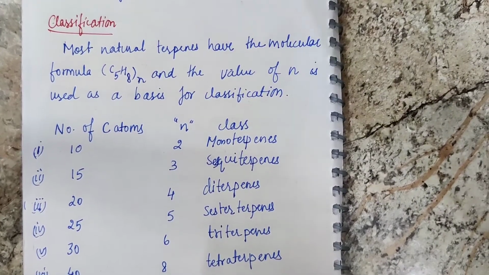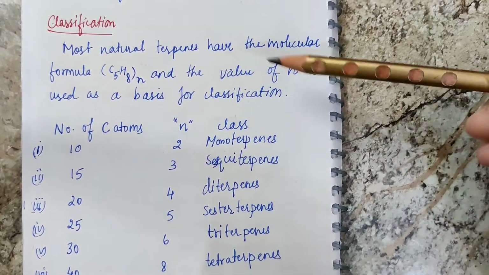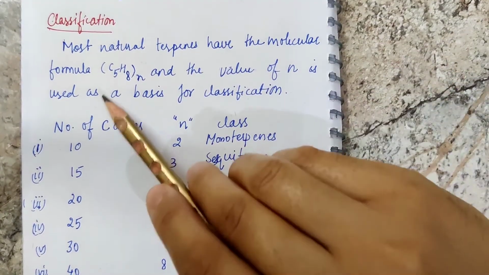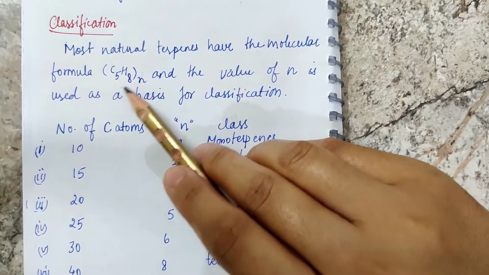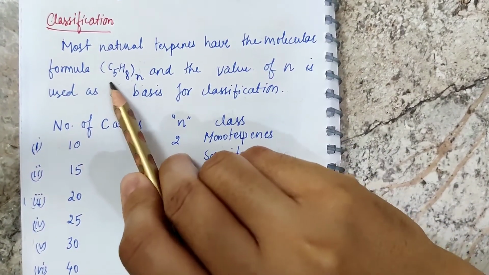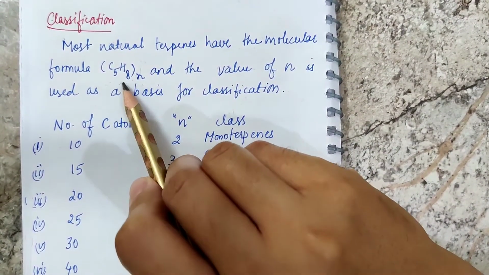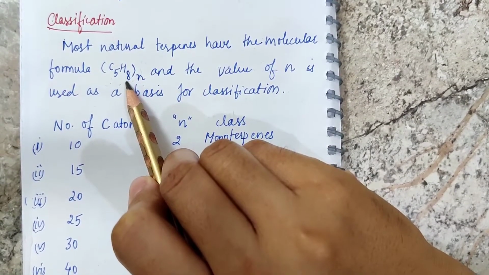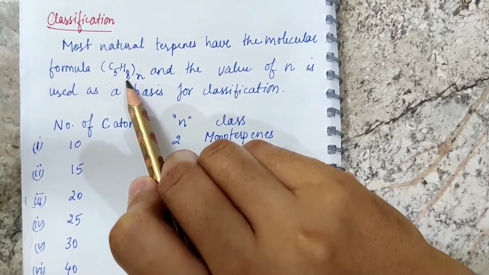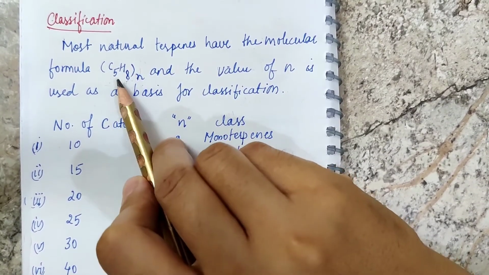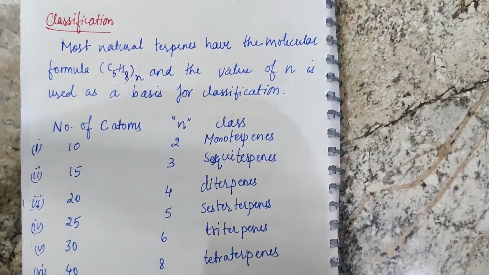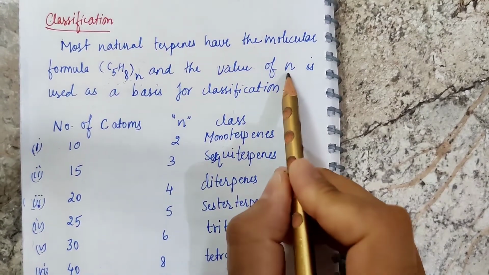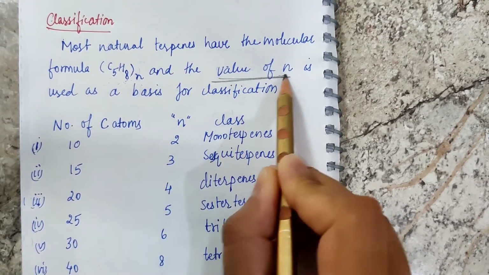Now let's go to the classification of terpenes. Most naturally occurring terpenes have a formula (C5H8)n. That means this is the formula of the isoprene unit, the isoprene molecule. So basically we can say it's a polymer of isoprene. So most natural terpenes are polymers of isoprene units. That can be said in one way. So the basic classification is based on the value of n.